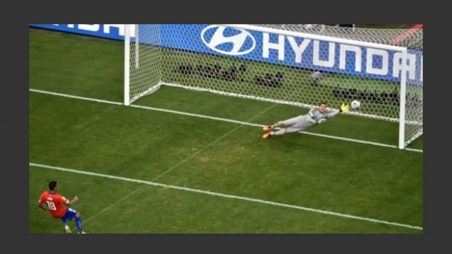What they also found out was that there is about a 57% chance that the goalie jumps on the right.